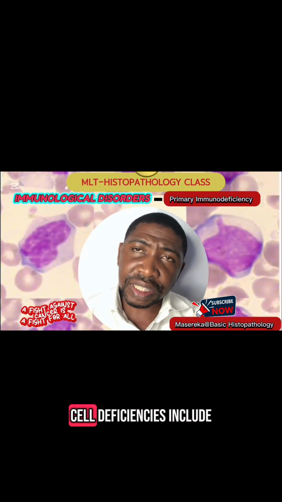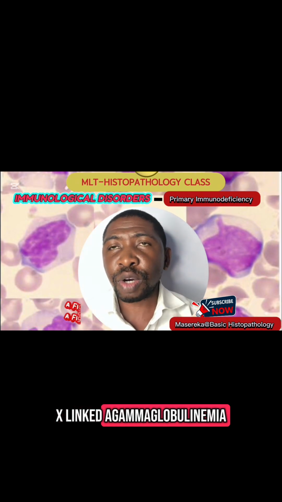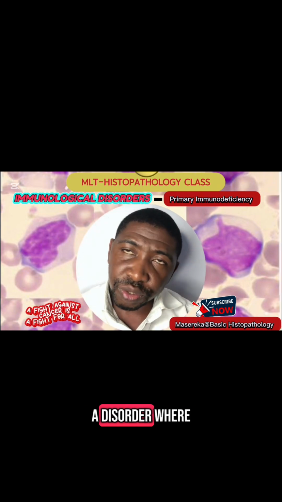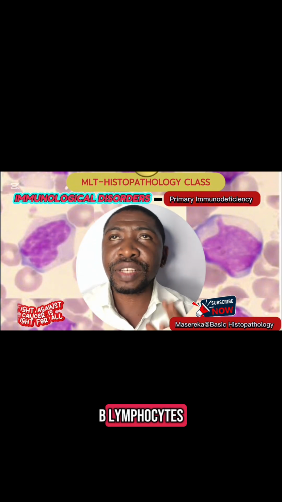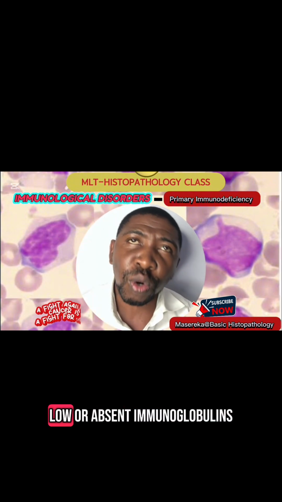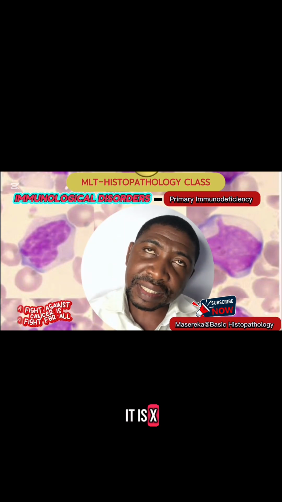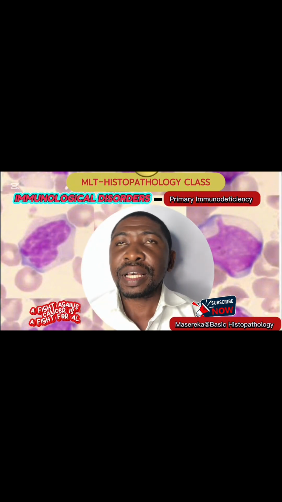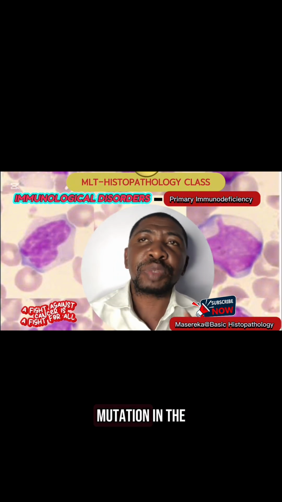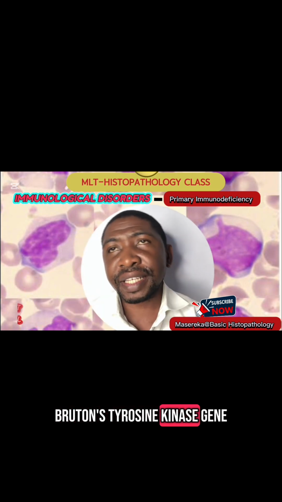Examples of B cell deficiencies include X-linked agammaglobulinemia, a disorder where the body fails to produce mature B lymphocytes, leading to very low or absent immunoglobulins. It is X-linked recessive, so it mostly affects males. The disorder is caused by a mutation in the Bruton's tyrosine kinase gene on the X chromosome.